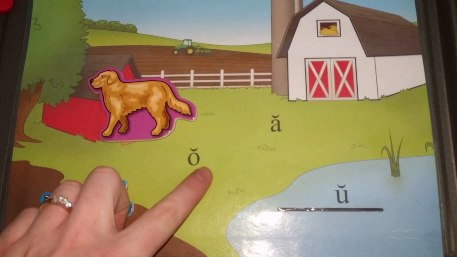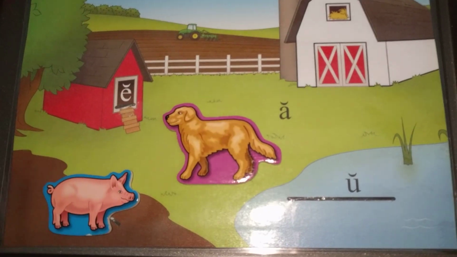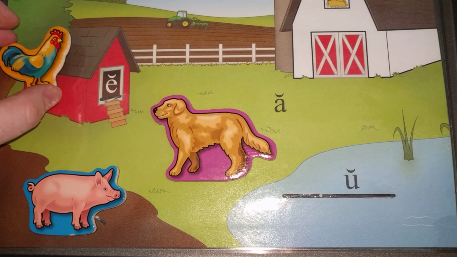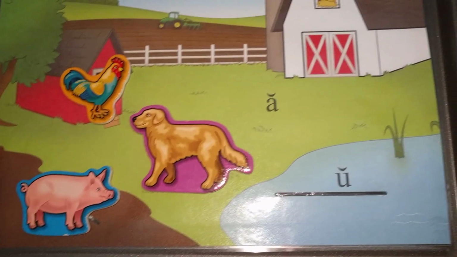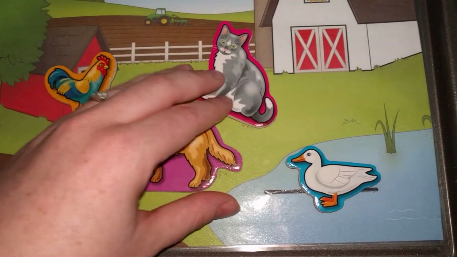What says this? Oh, what did I do? I put the dog in the hen house. Oh my goodness, where's my brain? That's what happens when you have 5 kids. Alright, the hen and then the dog. Anyway, he's going to match them up properly, unlike his mother.